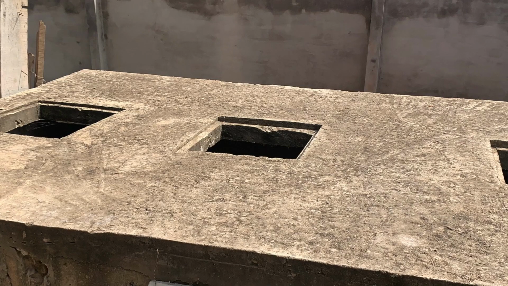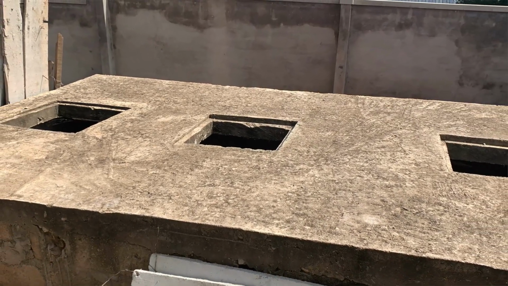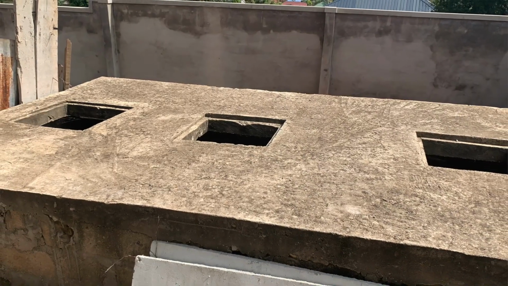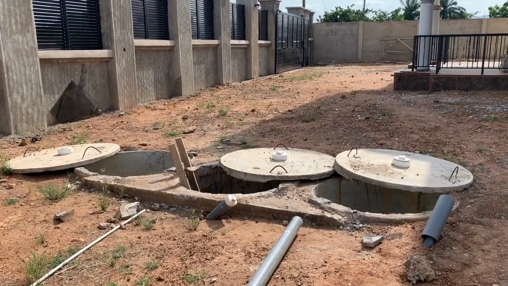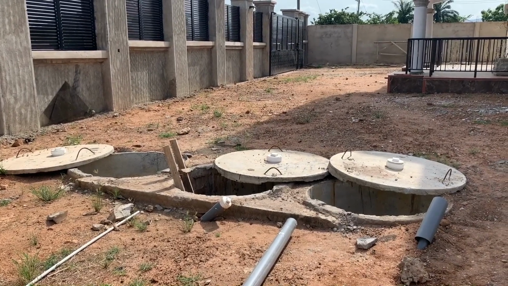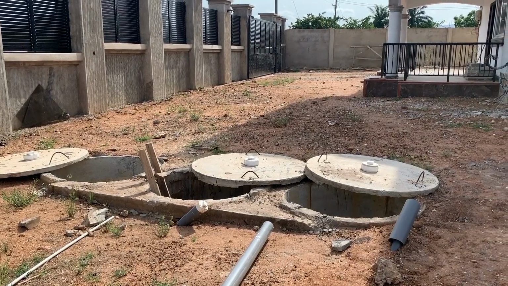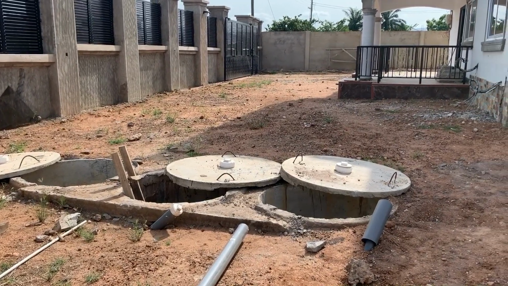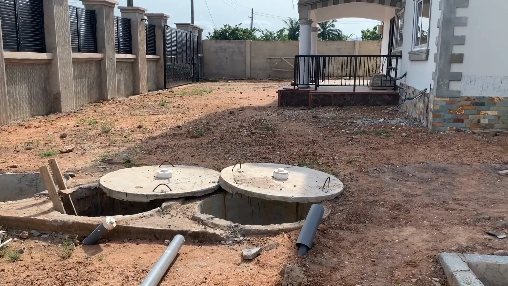When you want to replace a septic tank with a Biodigester, there are some things you need to understand. One, the septic tank is probably in a waterlogged area, or even if it's not, water is seeping into the septic tank. That's why the owner will want you to change it into a Biodigester.